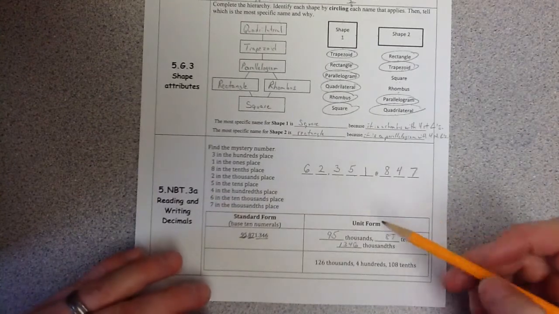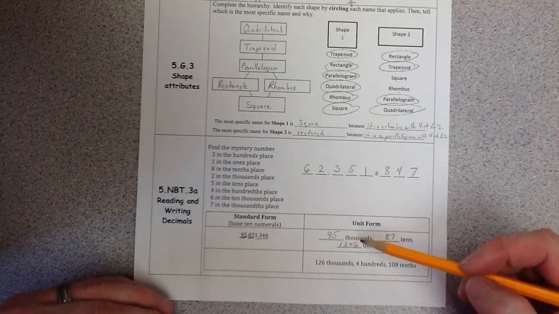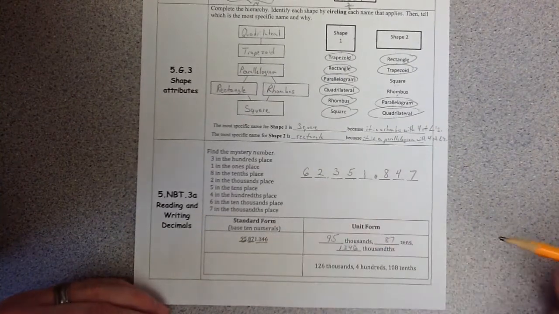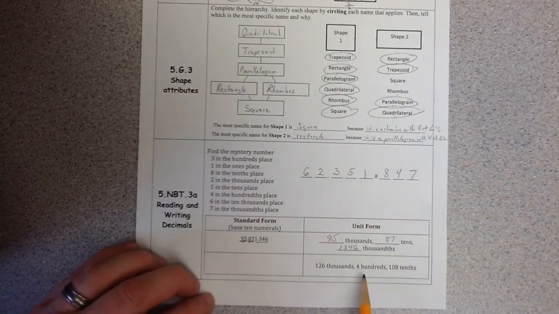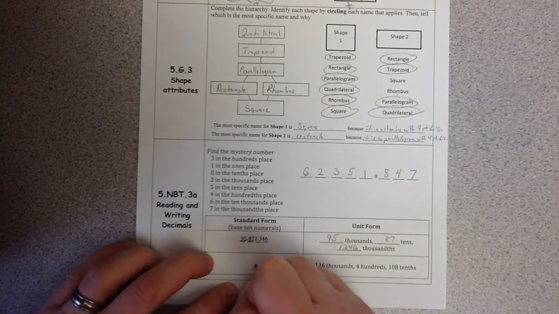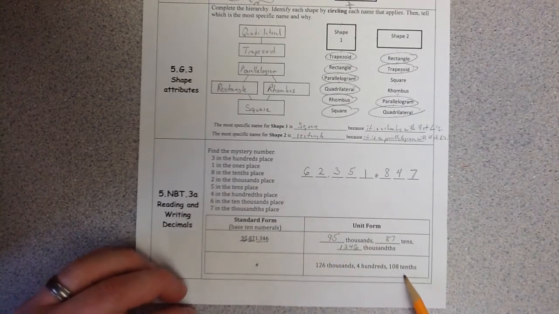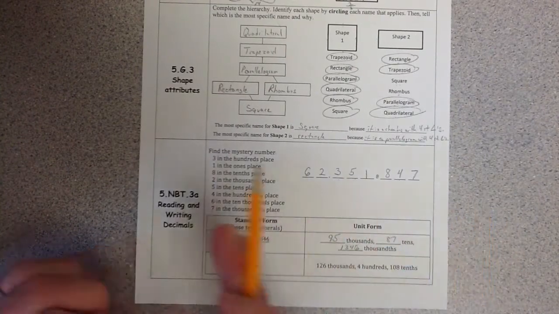Okay. Normally with unit form we could write it in many different ways, but we were forced in this case to use thousands, tens, and thousandths to express this number. Now I have the unit form and I need to put it in standard form. Well, I'm going to put my decimal point here. Now first, here I kind of worked from left to right, and when I have it in unit form I kind of need to work from right to left.